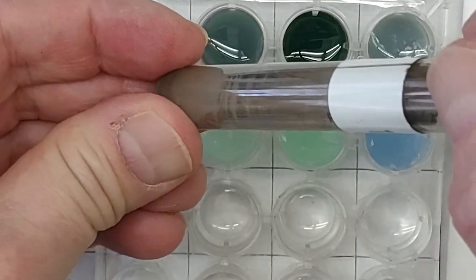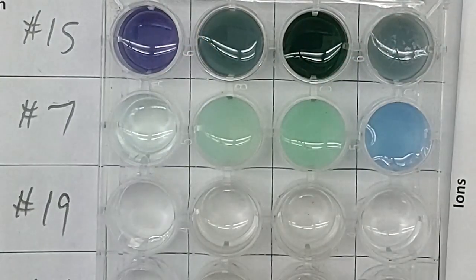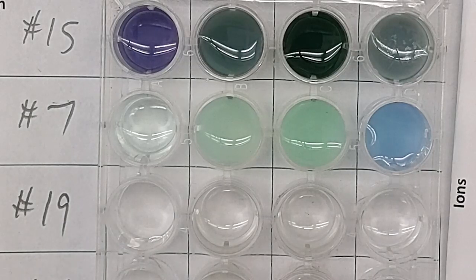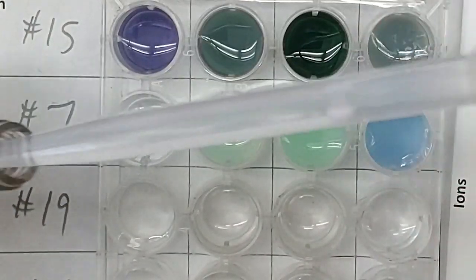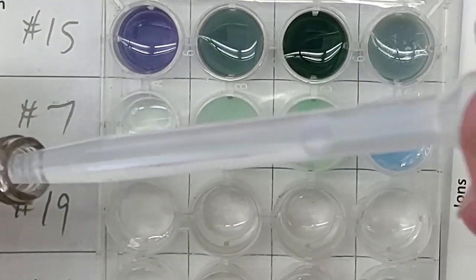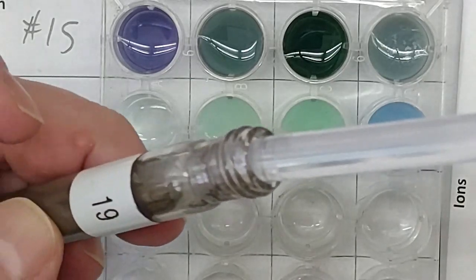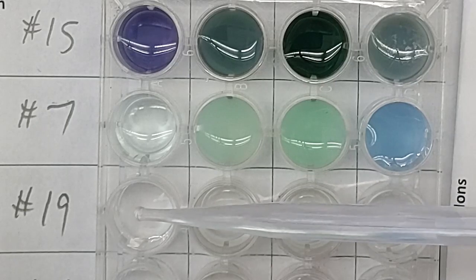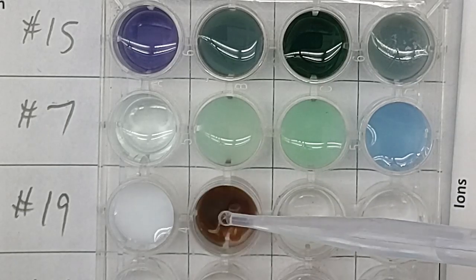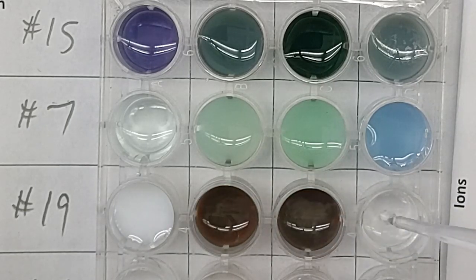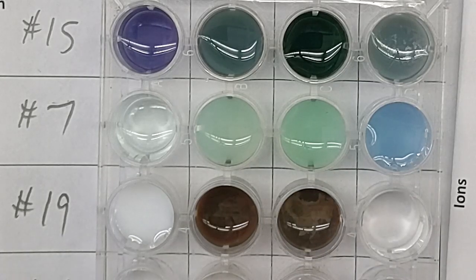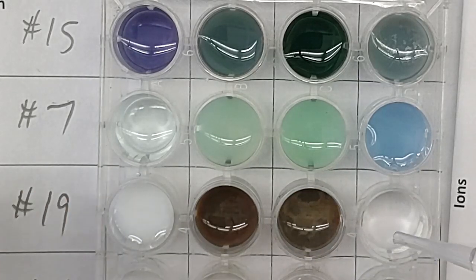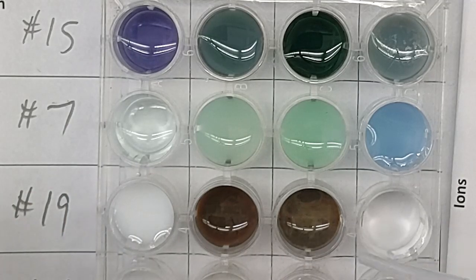Which one did we have to ignore the discoloration of the tube for? Qualitative analysis using your spectrometers known as your eyeballs. But you can see in the pipette, it's definitely clear, colorless liquid, number 19. Number 19, clear and colorless. And we'll add a little bit to each one. Give them a mix.